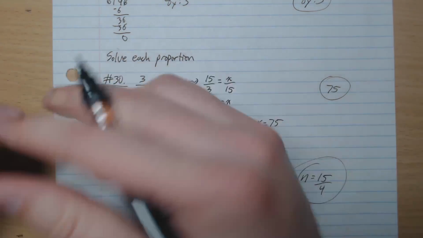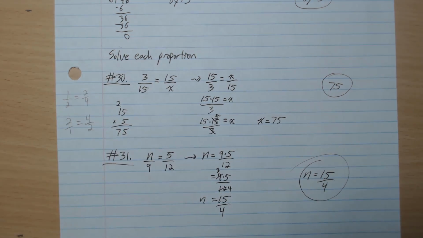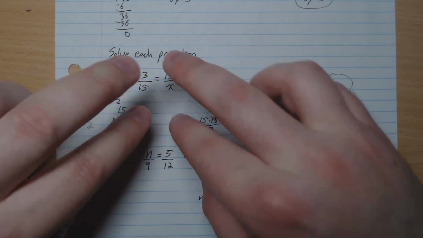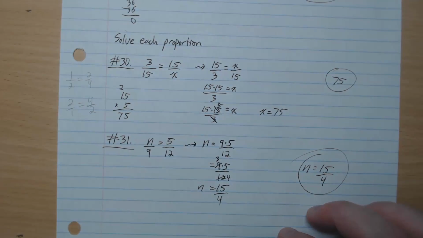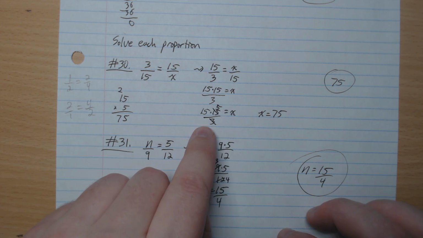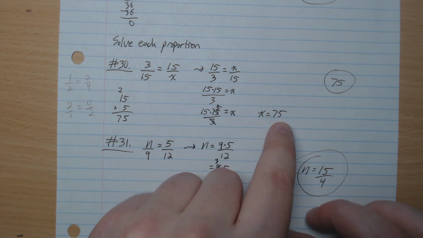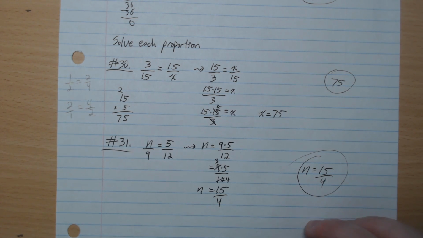We flip both, so 2 over 1 is the same as 4 over 2. The x is on the bottom, so we're going to flip like that. And now we're going to go times 15 on both sides. And you see 3 and 15 have 3 in common, so we cancel that out. And so 15 times 5, 75 is our final answer.